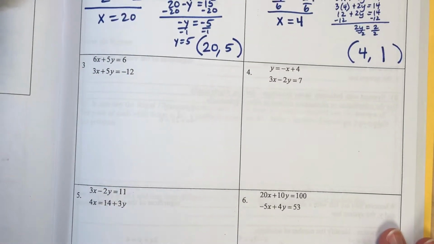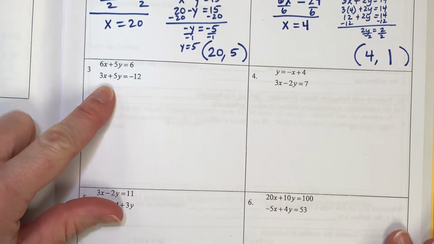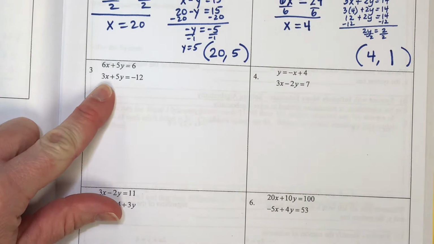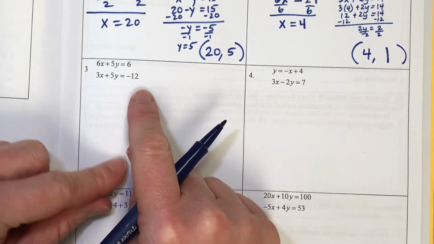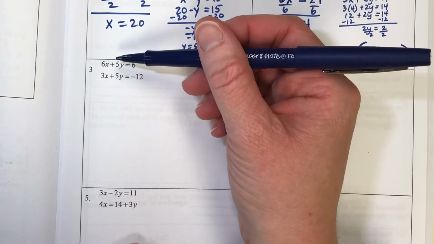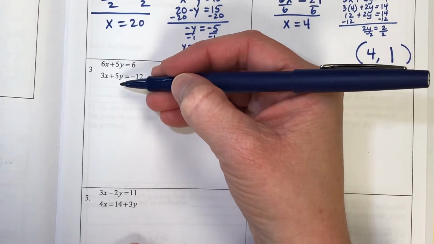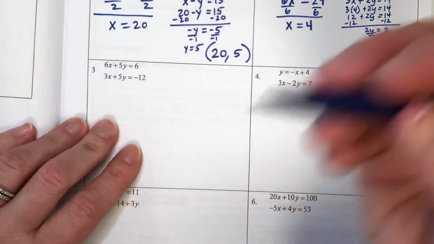For example number 3, it says we have 6x plus 5y equals 6, and then right underneath that, 3x plus 5y equals 12. In order to get elimination, we need to have the same coefficient but opposite signs. I noticed how my 5's are the same number, but I just need one of them to be opposite, meaning negative.